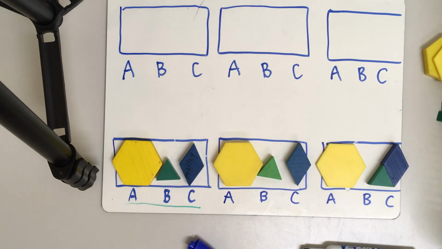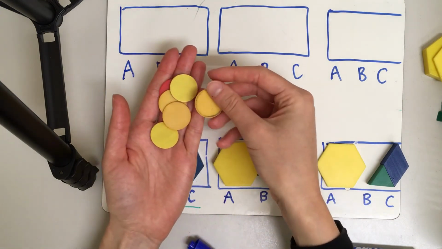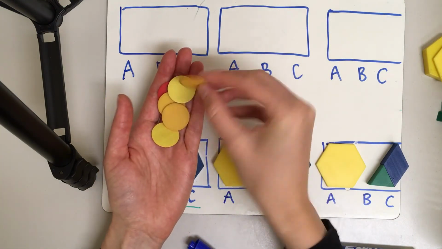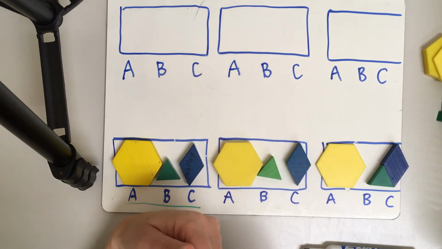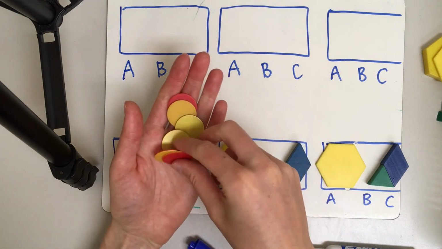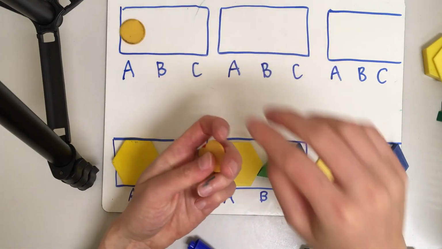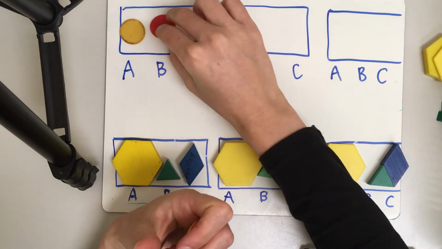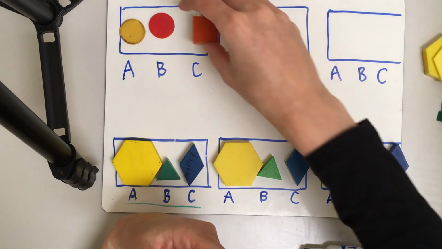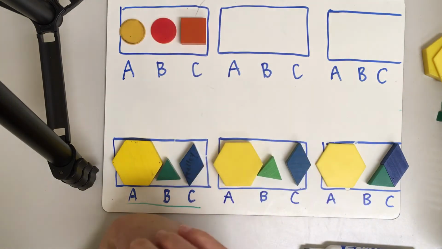This time I'll use color, but I'm hesitating because if I stick with the circles, there's only 2 color options, and I need 3 color options. So maybe what I'll do is yellow can be A, red can be B, and orange can be C.